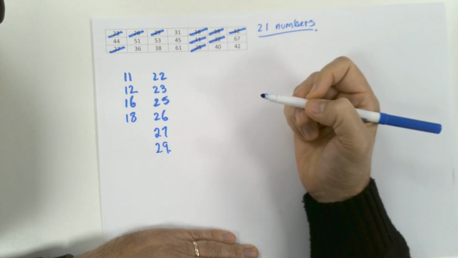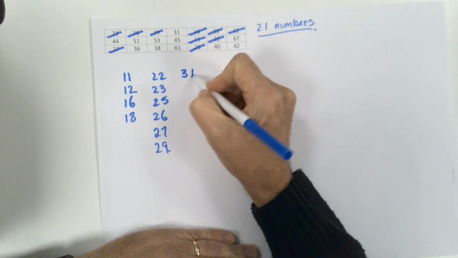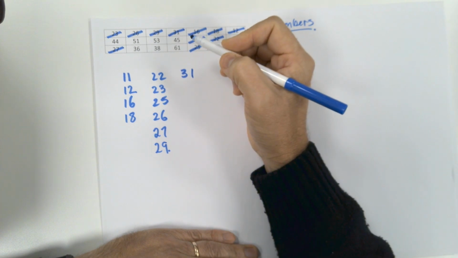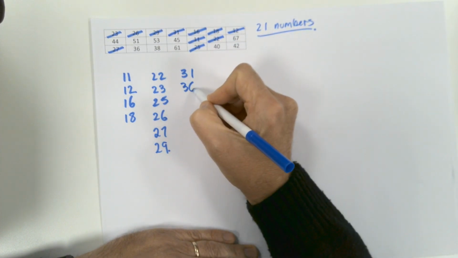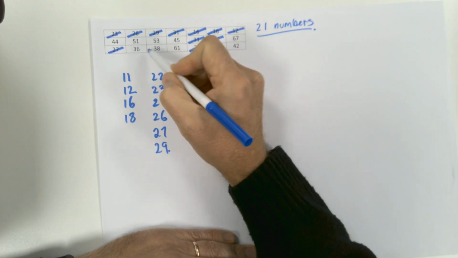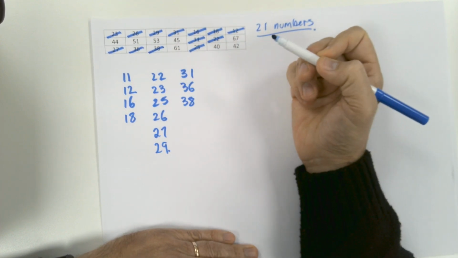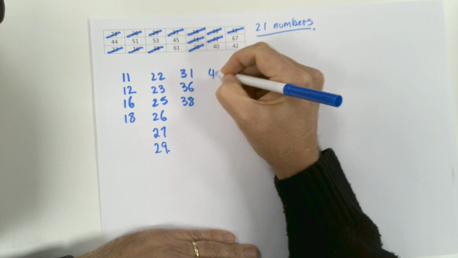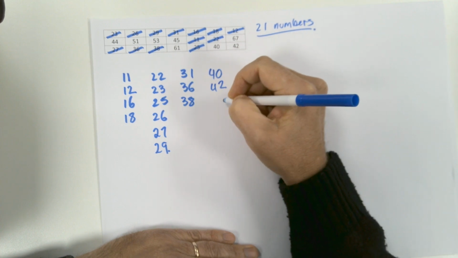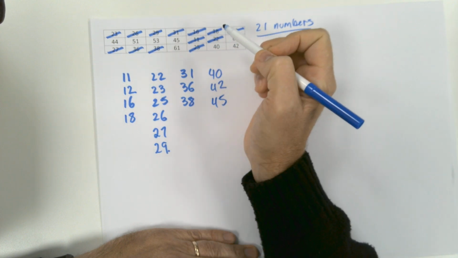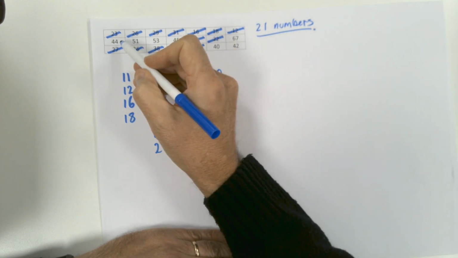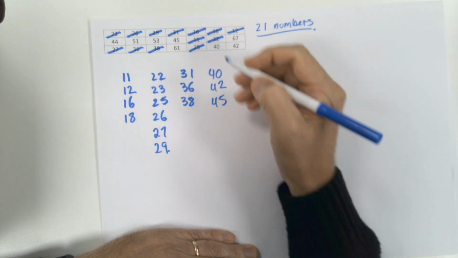All right, so now we're on to the 30s. I've got 31. I'm just looking through and seeing what are the ones in order. I've got 36 and 38, and that's all the 30s. Then I've got 40, 42, and 45. Oops, hang on, I missed that one there.